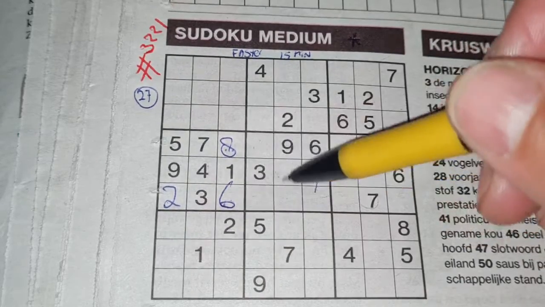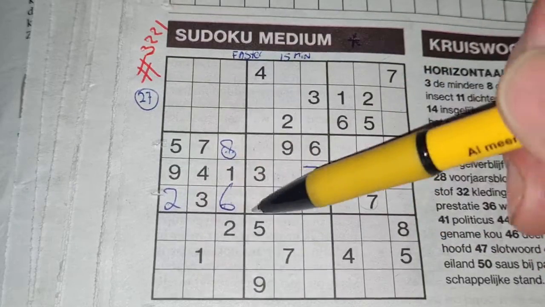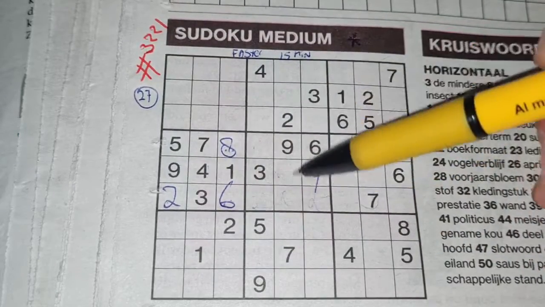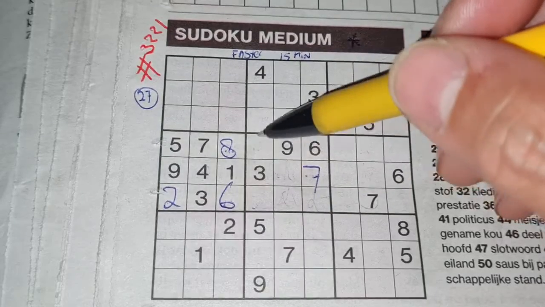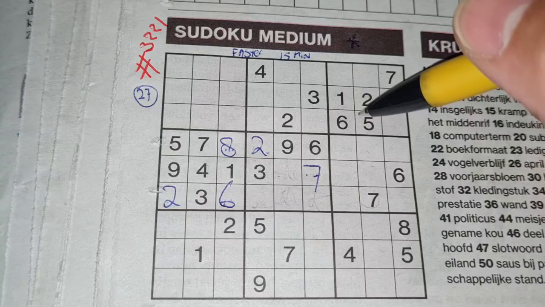5 missing numbers in this big square. One of the missing numbers is 2. We see here 2, no 2 in these 3 boxes. There 2, no 2 in those 2 boxes. So 1 box left for the 2. Should be there. Alright.